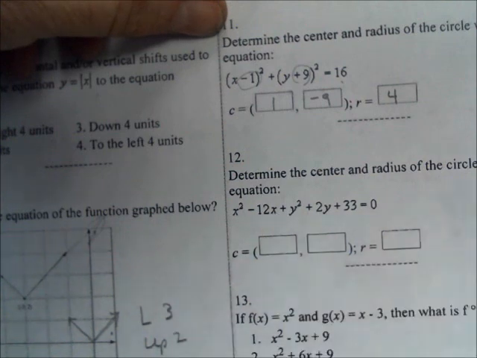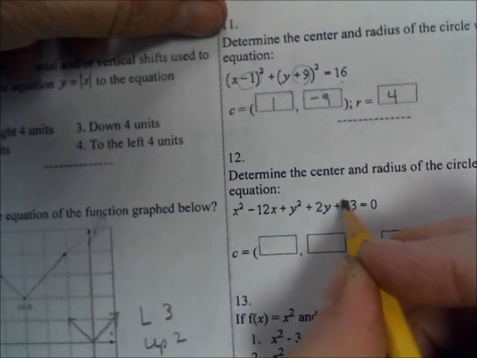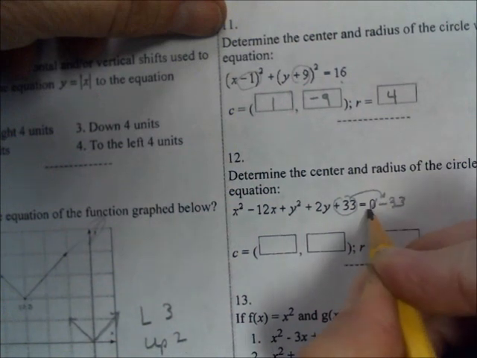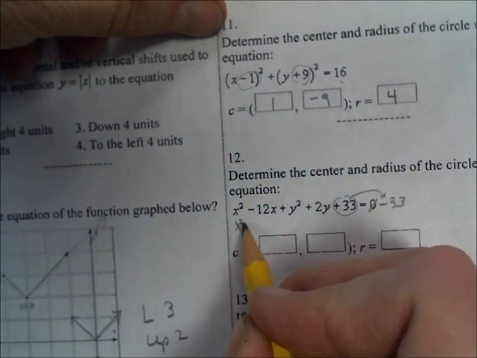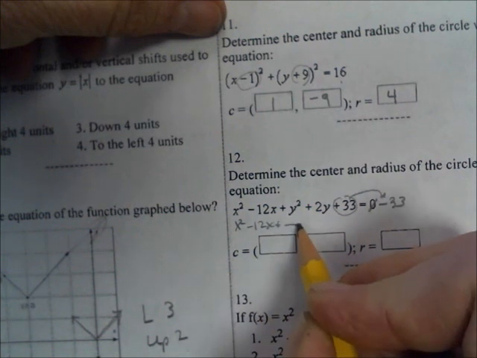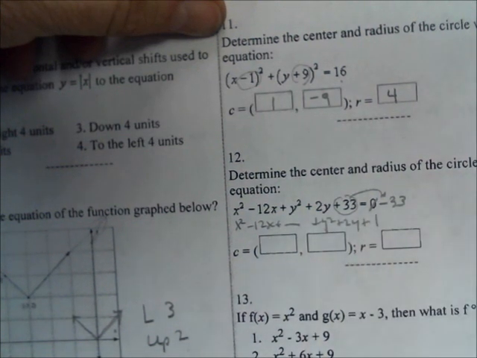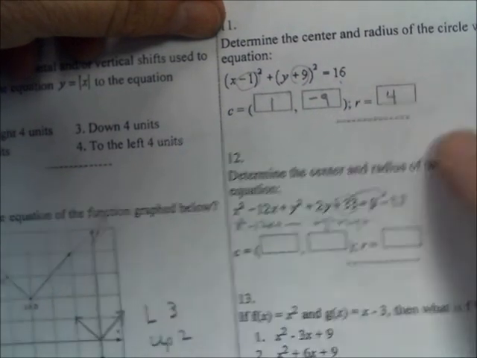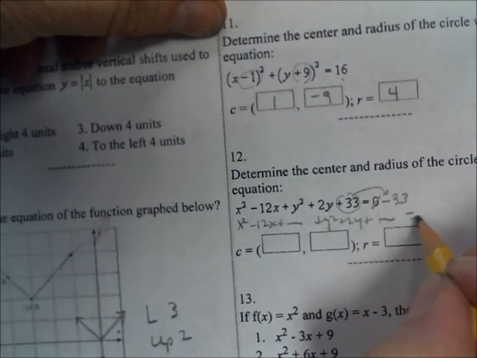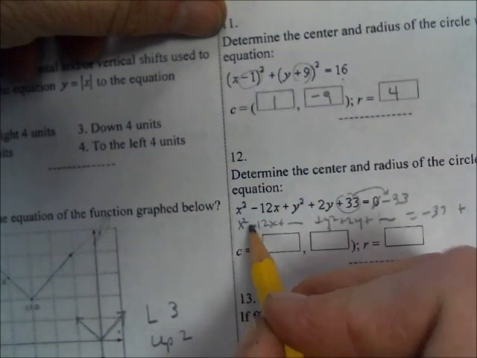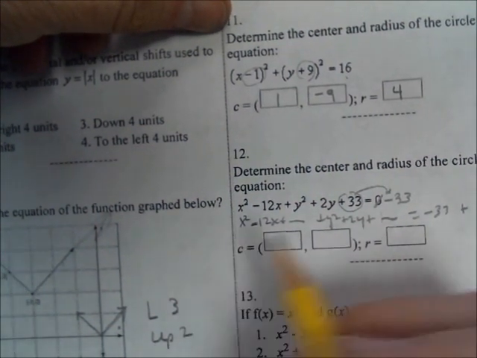On number 12, you have to do a complete the square twice, one for the x's and one for the y's. So the first thing you're going to do is move the 33 over and call it a negative 33. And then you're going to do x squared minus 12x plus blank plus y squared plus 2y plus blank equals negative 33 plus blank plus blank. And what goes in the blank is half of b squared.